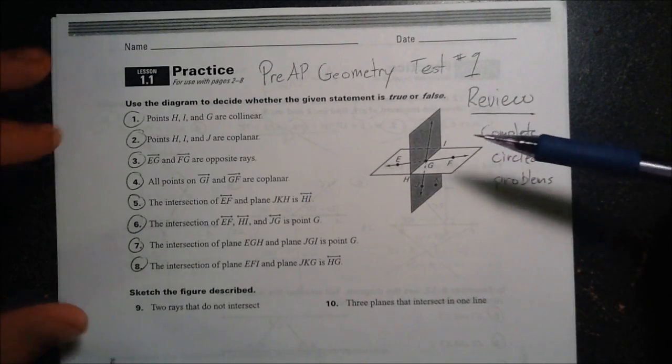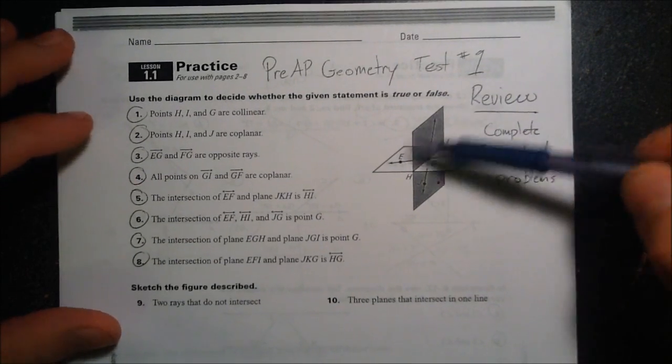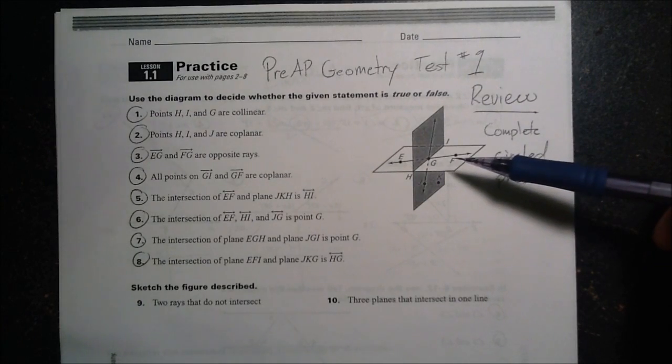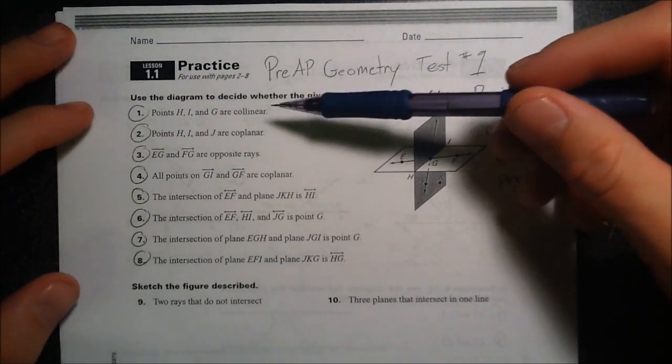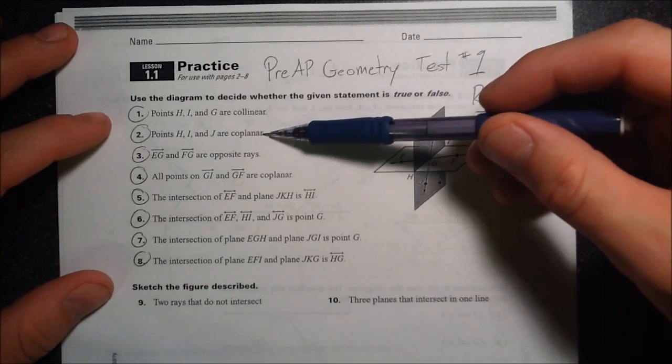So questions 1 through 8 are all dealing with this diagram here. You need to be able to interpret diagrams. We should be fine with collinear and coplanar points.